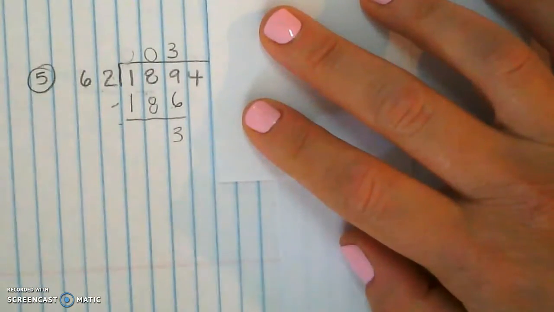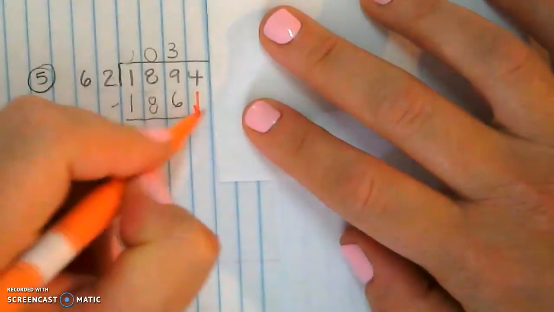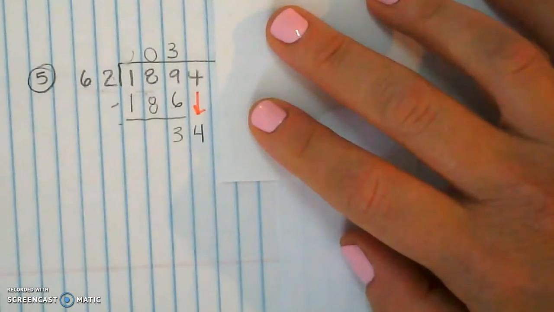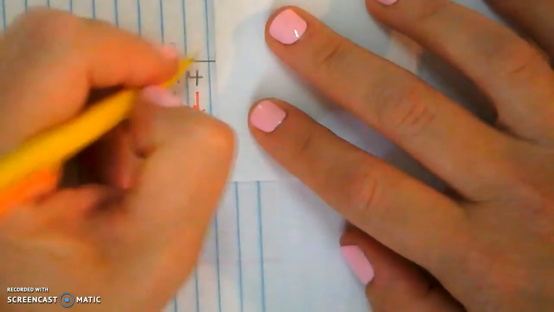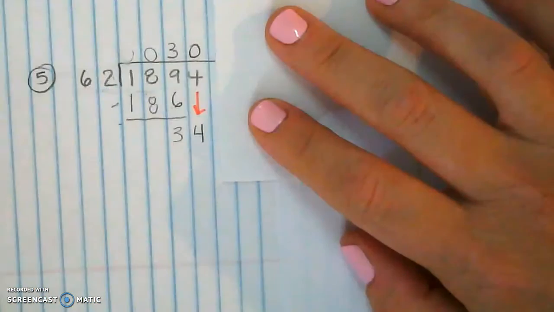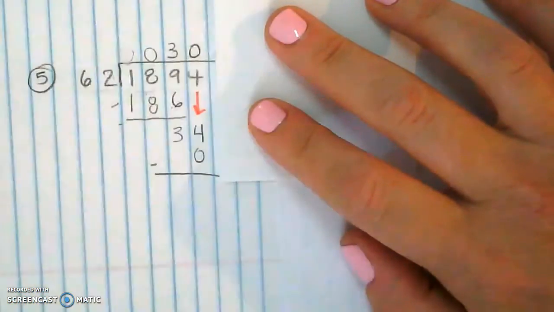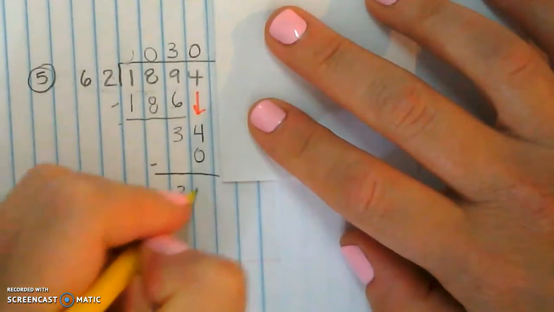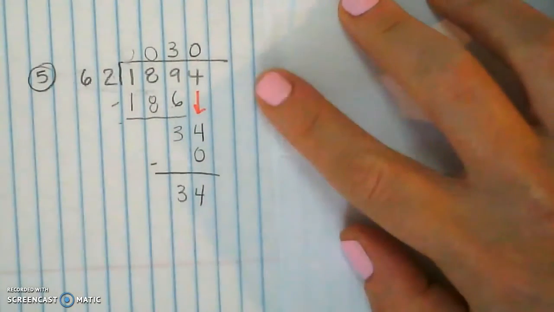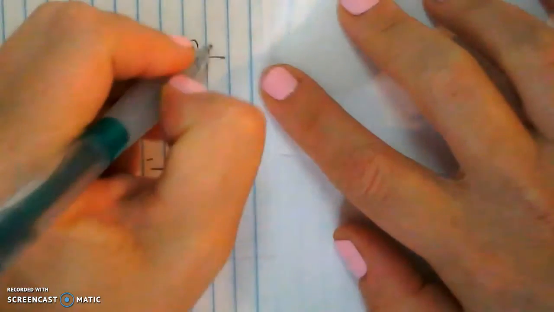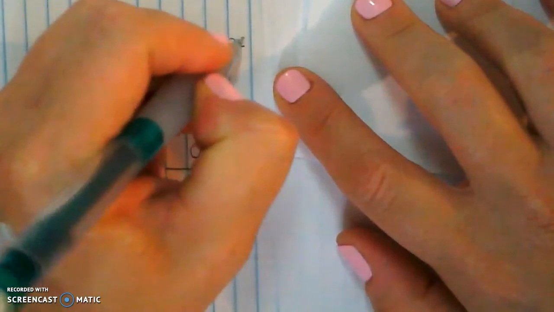We're going to go ahead and drag down this 4 because remember, you need to use all the digits in your dividend. So now my question is, how many times can I take 62 away from 34? And I can't. 62 is too big. So 0 times. 0 times 62 is 0. 34 minus 0 is 34. And we don't have any other digits, but we've used them all. So the quotient, or the answer to this division problem, is 30, remainder 34.